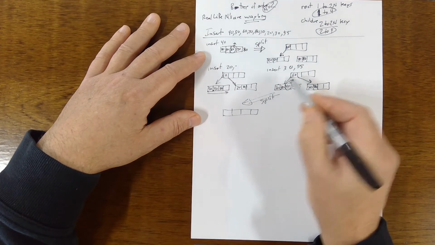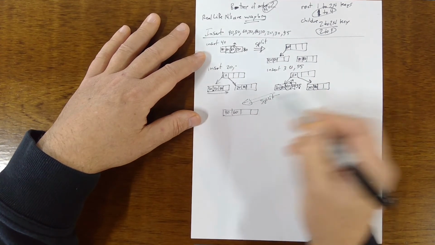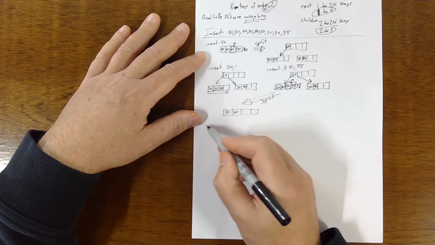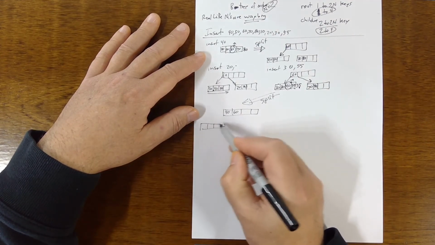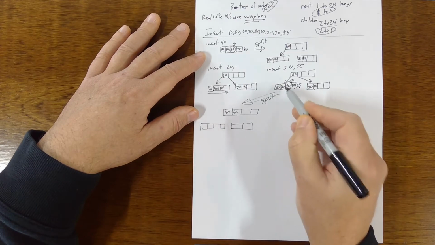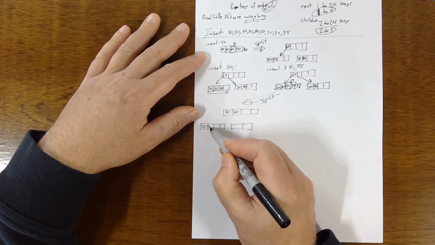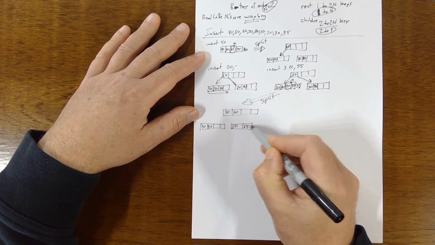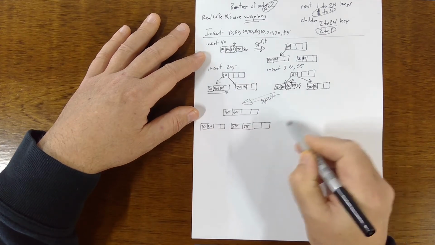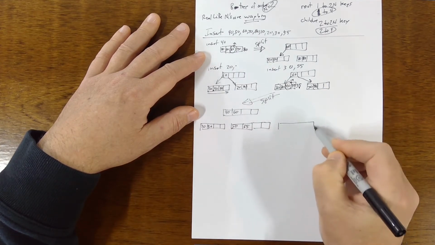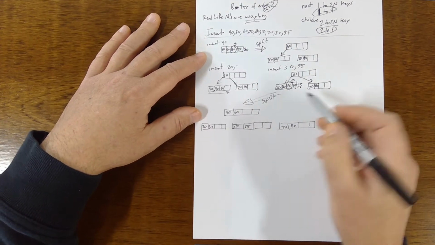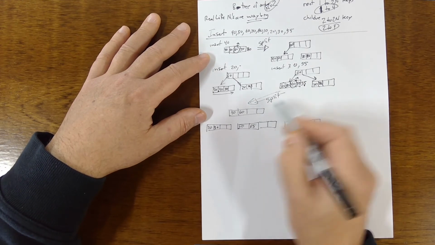The 60 is going to have to scoot down, right? 60 scoots down one to make room for the 40, and then this leaf breaks in half. The 20 and the 30 go in this side, and the 50 and the 55 go in this side. And then this 70-80 node here just stays. And then you've got to scoot the pointers down as appropriate.